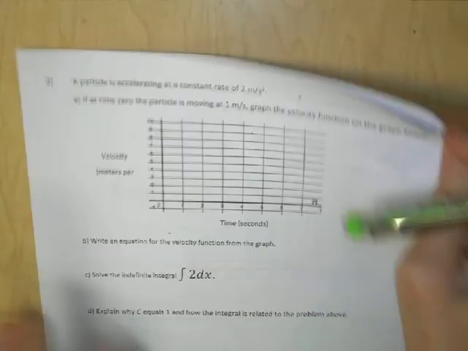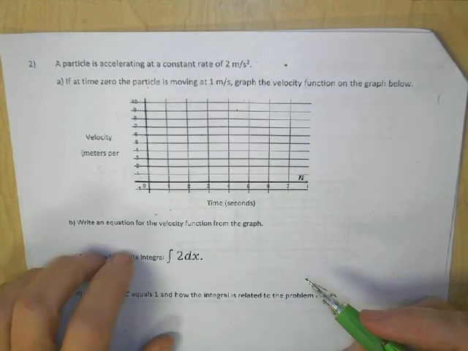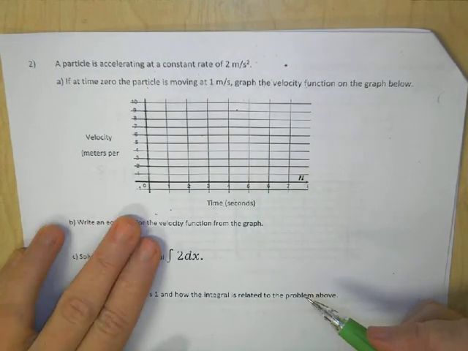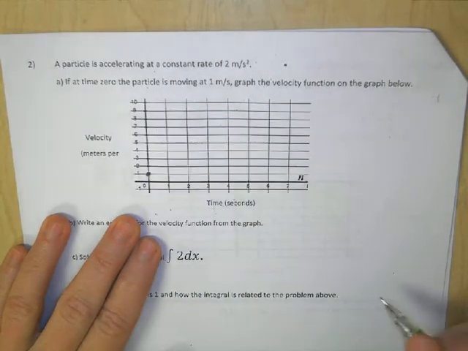All right. Next question. The particle is accelerating at a constant rate of 2 meters per second squared. If at time 0 the particle is moving 1 meter per second, okay, time 0 it's moving 1 meter per second, graph the velocity function on the graph.